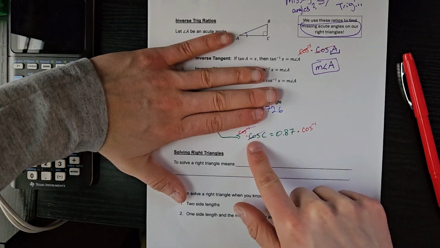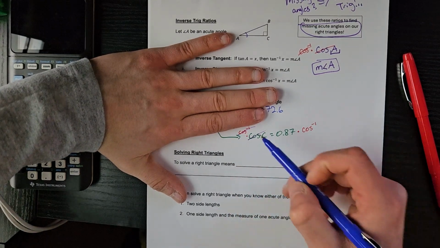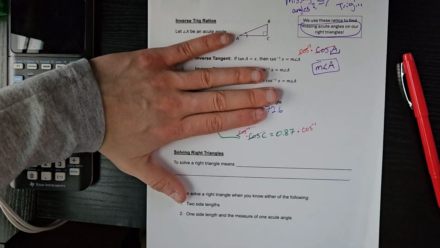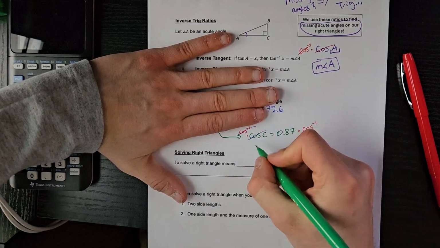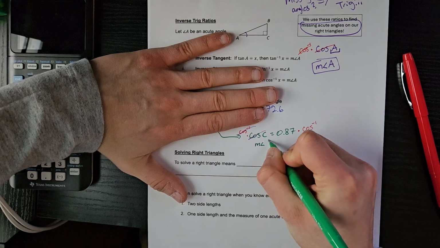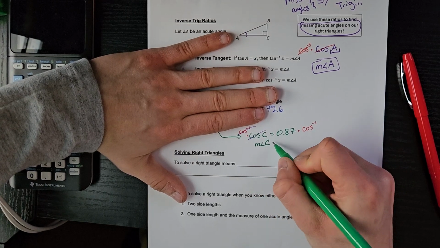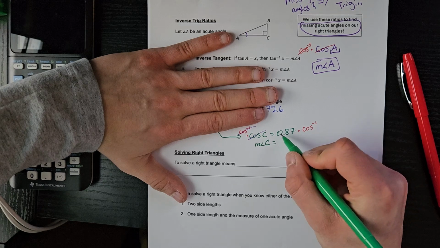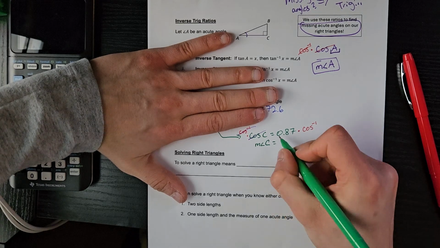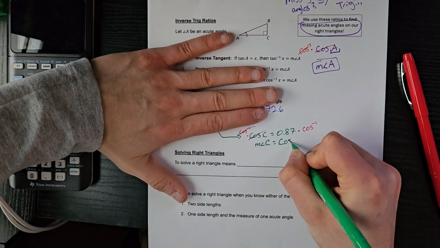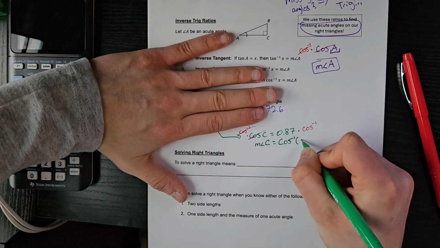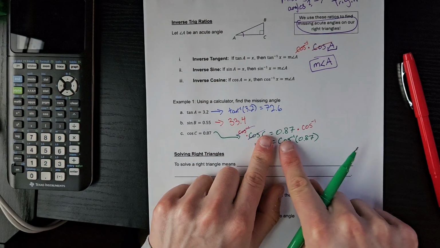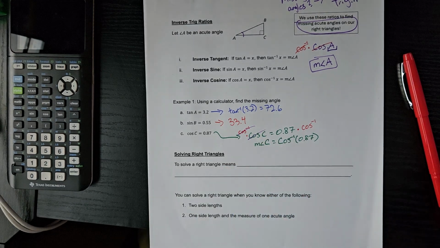So these cosines are canceled out, and since now these trig functions are canceled out, this C now has to get an angle measure added onto it. So we are finding the angle measure of C. That's now equal to our cosine inverse times our 0.87. When I write it out, it ended up looking like this. And this right here is what I plug into my calculator.